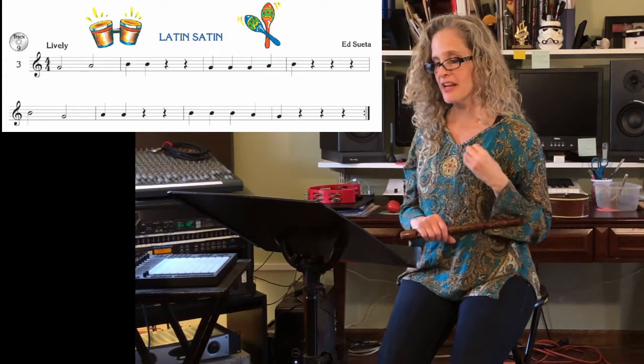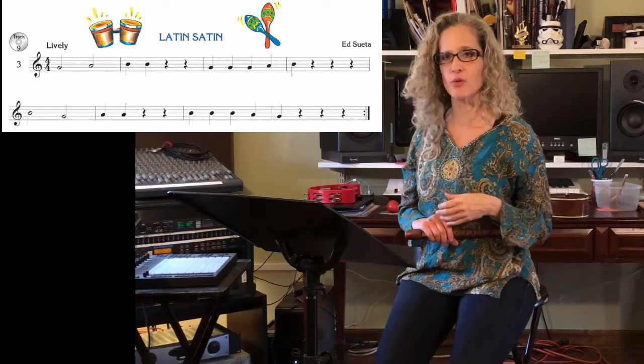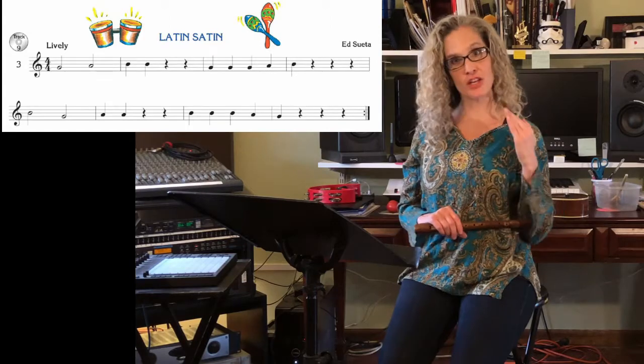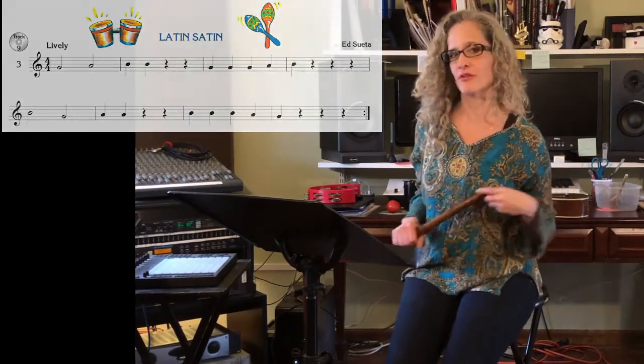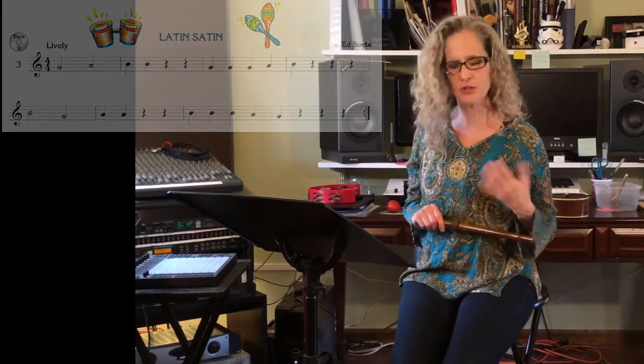Okay, my advice to you, if you get stuck somewhere, just keep going. Don't try to correct it. Just keep going forward. You want to practice making your eyes read from left to right and up and down. That's actually more important right now than getting all of the notes right. We're learning how to do several things right now, so be patient with yourself.